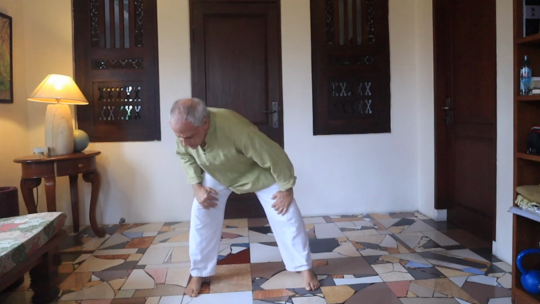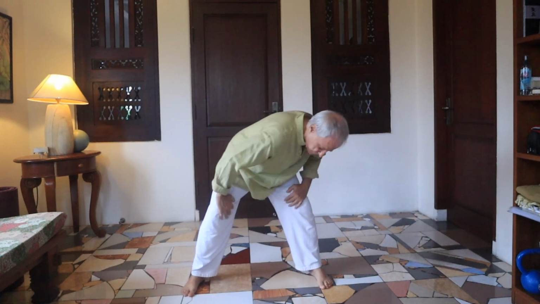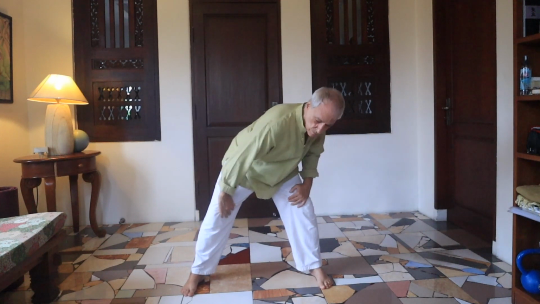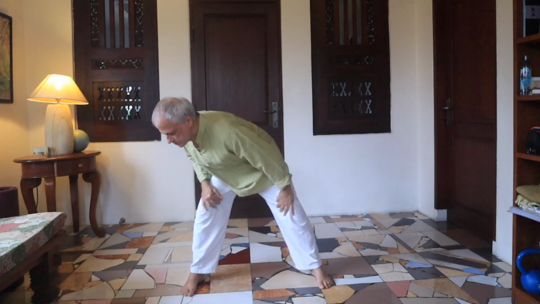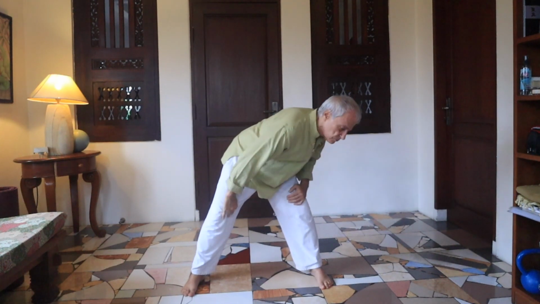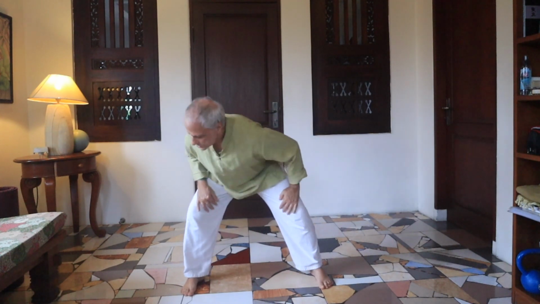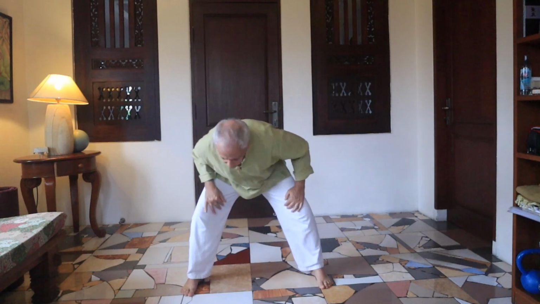So I'm approaching this very gently at this point, and I'm going to get a little wider. And I can start to come forward through this. So just gently pushing my thighs open and turning to the side.